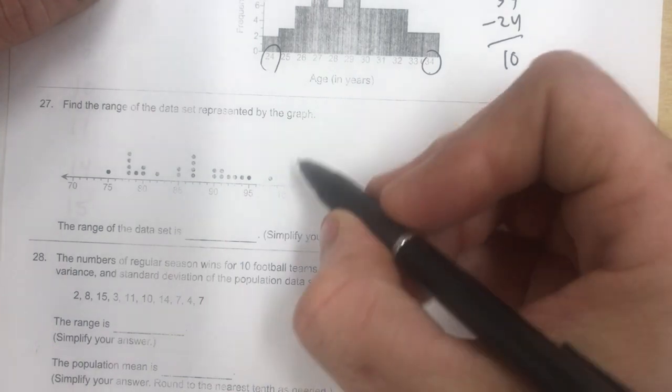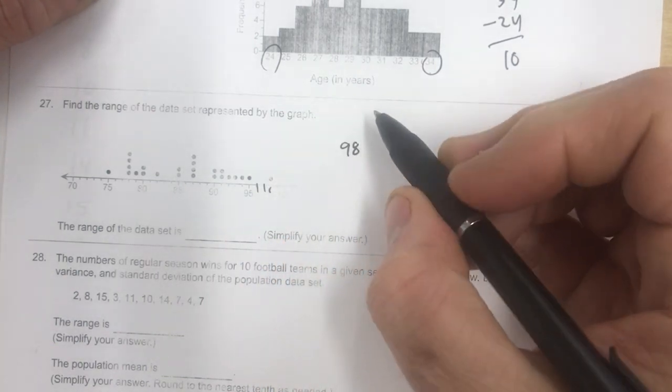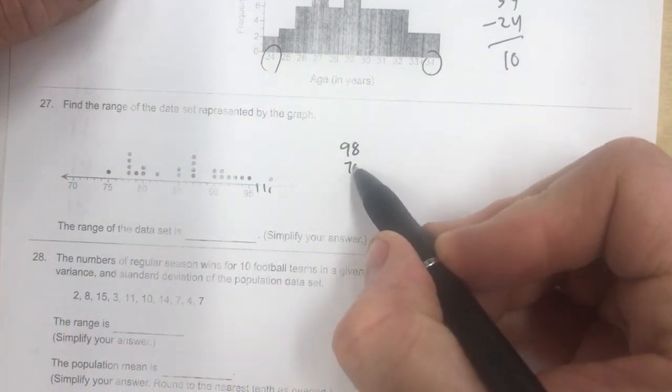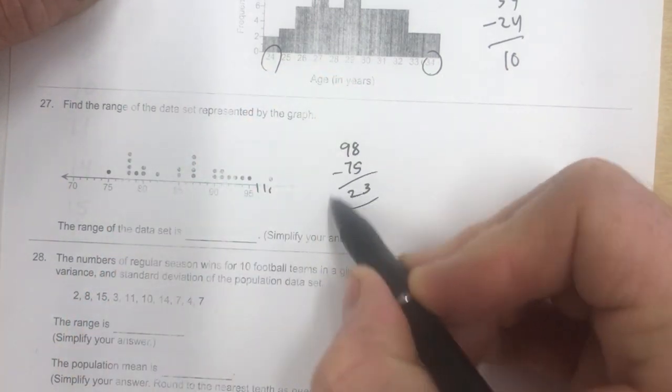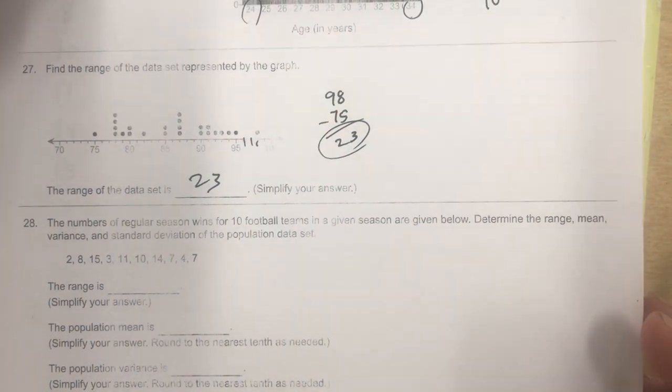27. Find the range here. All right, the highest one, 96, 97, 98. The lowest one's right there is 75. So that's going to be 23. There's my range. Okay, that's pretty simple.